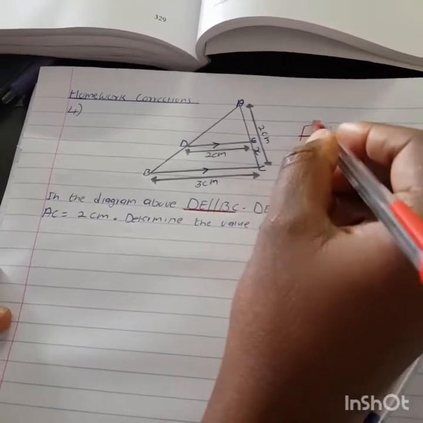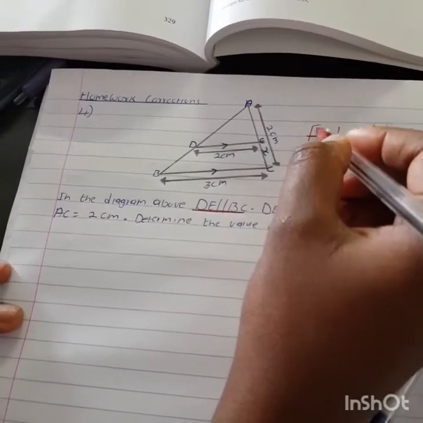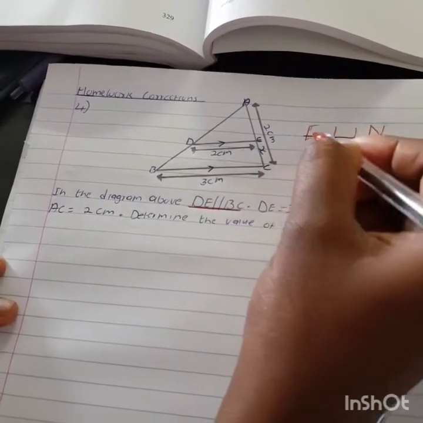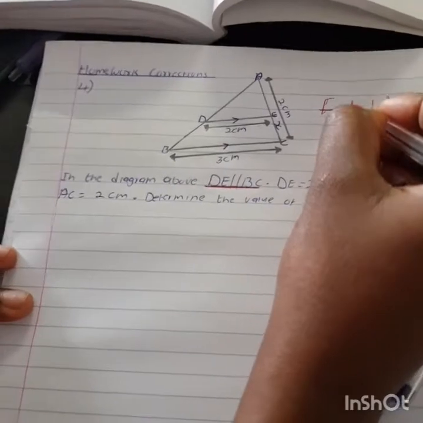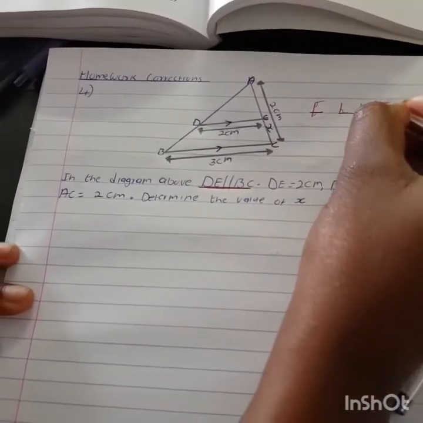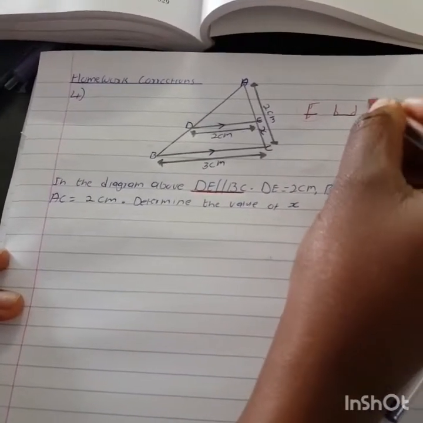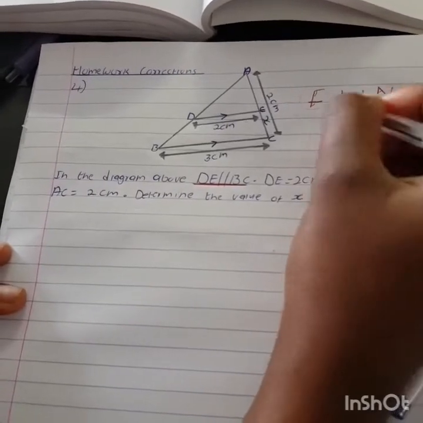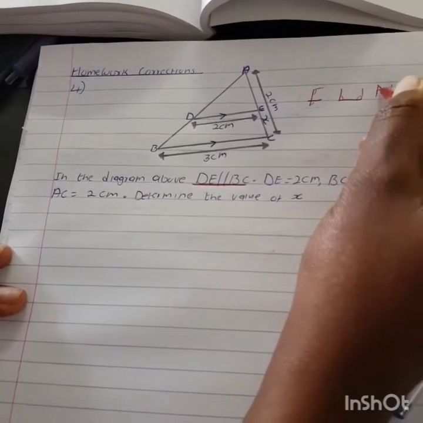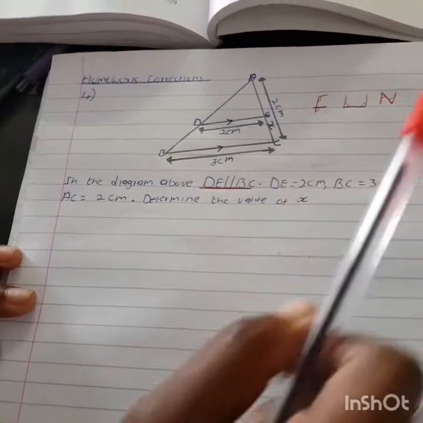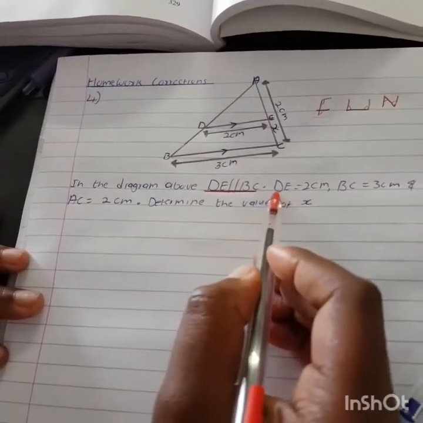You think of F, where we know that the angles found in this letter are corresponding, and the angles found in this letter are cointerior. The angles found in this letter, which can be written as Z or N, are alternating angles. That's very important.